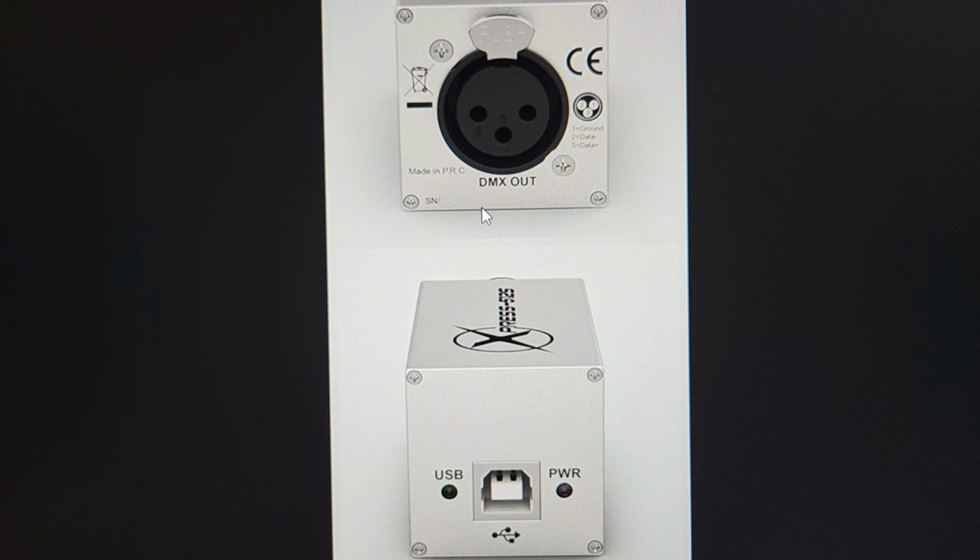This is a single universe interface. Out of your PC is going to come a USB line, and it's going to run into right here. And on this one, there's going to be a light showing us that we have USB signal. It's receiving from the laptop. There's also going to be a power light on. It gets its power from the USB out of the laptop. We go around to the front of it, and we have a DMX cable.